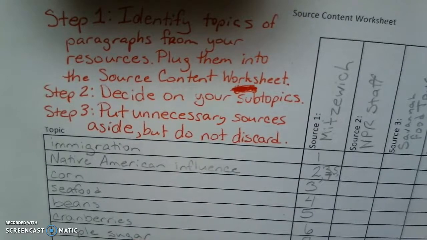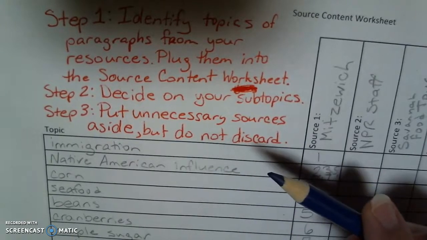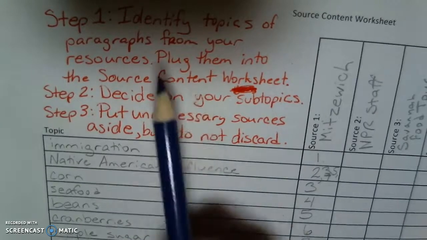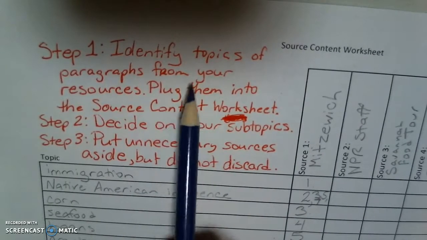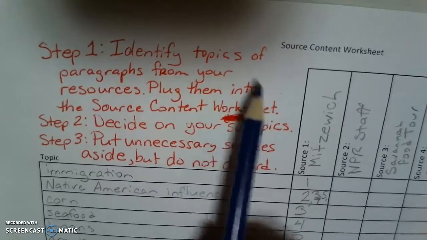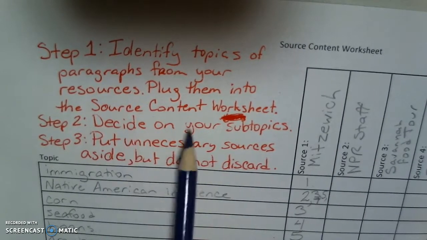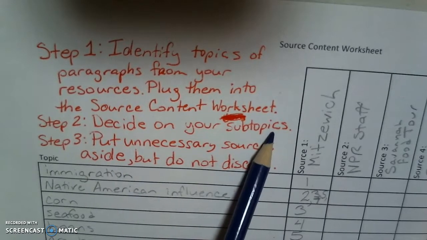Now we're moving on to our third video, and as you'll be able to see, I've changed the pencil color so we can see what's going on new on this page. So step one was to identify the topics of the paragraphs from your resources and plug them into this source content worksheet. The next step is going to be to decide on the subtopics that you want to use as points in your paragraphs when you write your paper.